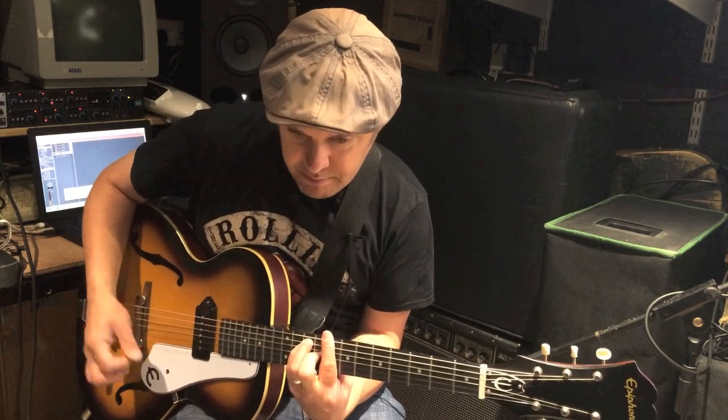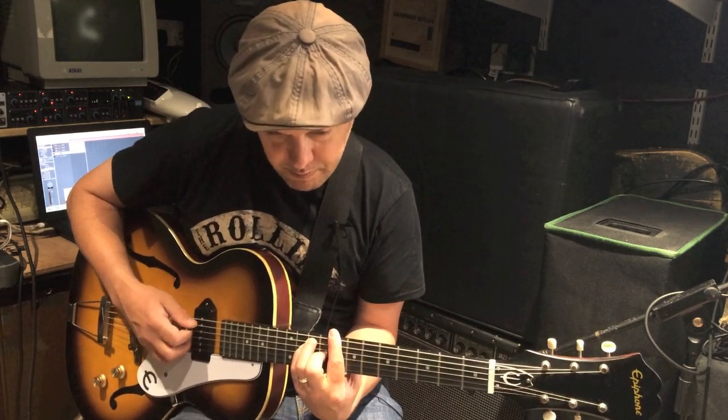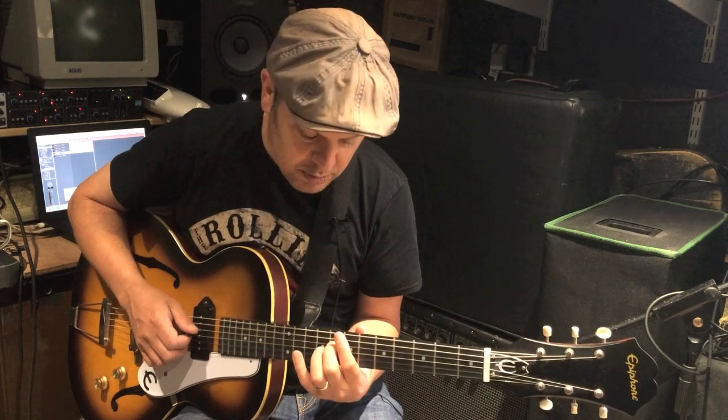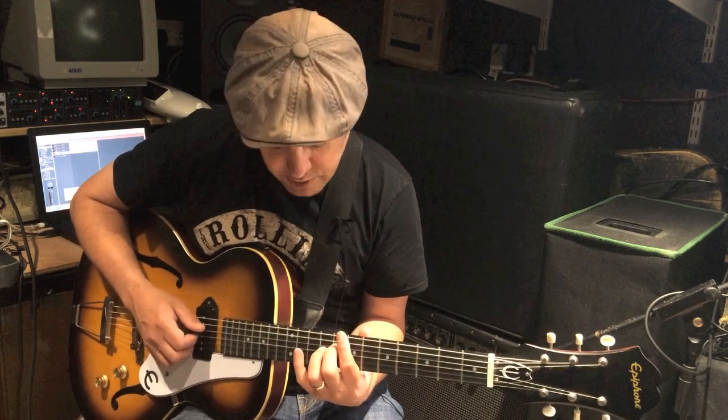So if we go to my E shape now at 8th fret to play the same C chord again, what we have here is a root that's in the middle. And that root note drops 2 frets again.